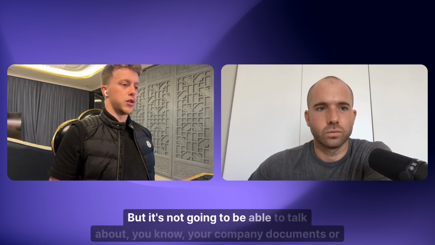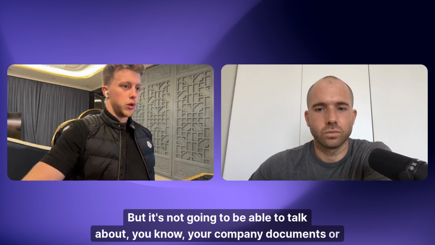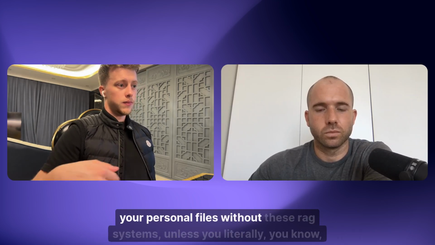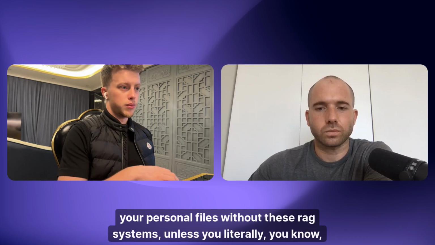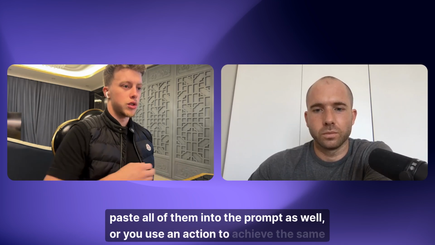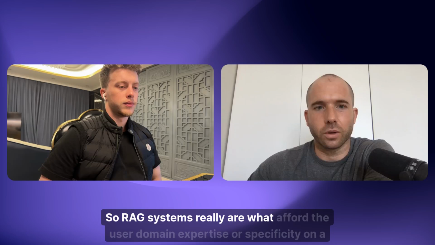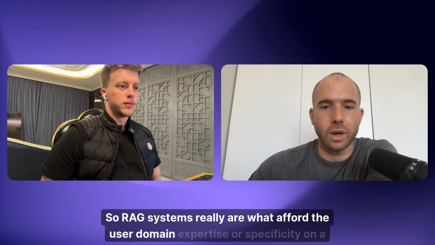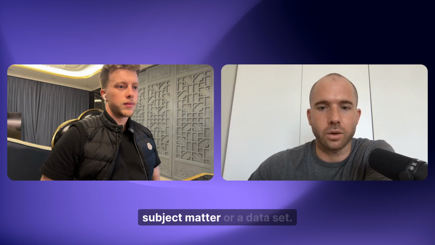But it's not going to be able to talk about your company documents or your personal files without these RAG systems, unless you literally paste all of them into the prompt as well, right? Or you use an action to achieve the same thing. So RAG systems really are what afford the user domain expertise or specificity on a subject matter or a data set.